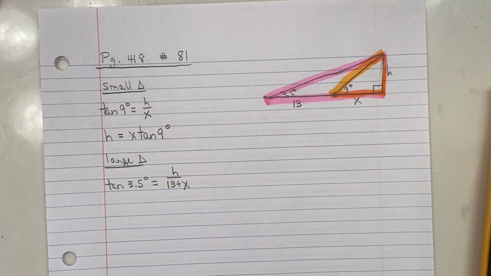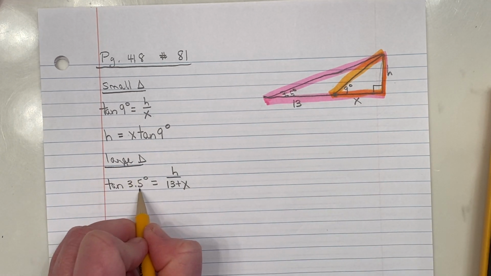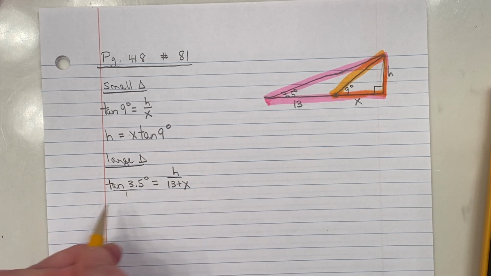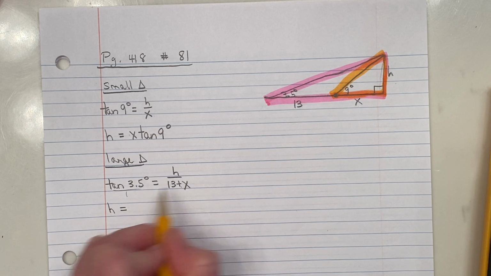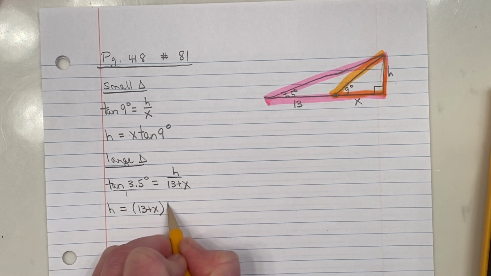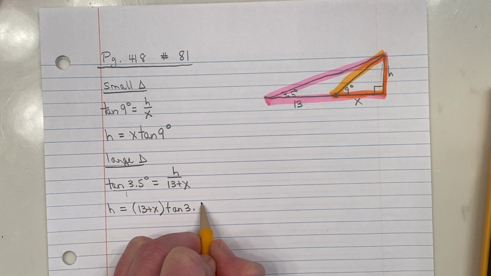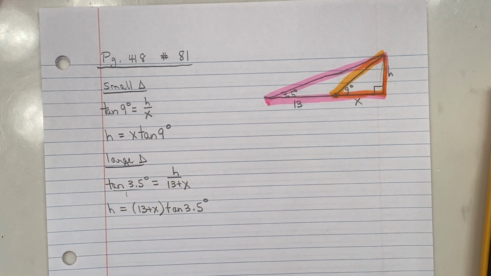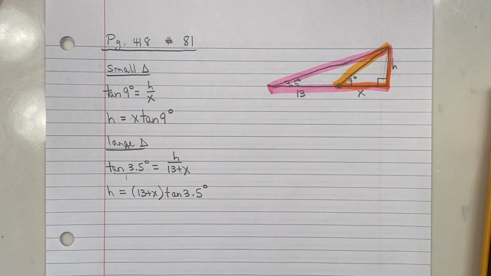Oh, I want to find the height. Let me find the height. I guess I can multiply both sides by 13 plus x. So h is going to equal (13 plus x), make sure I'm putting it in parentheses because that represents a number, times the tangent of 3.5 degrees. And again, I feel like I'm stuck.